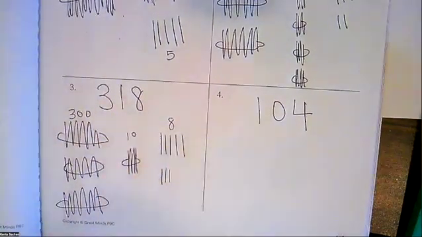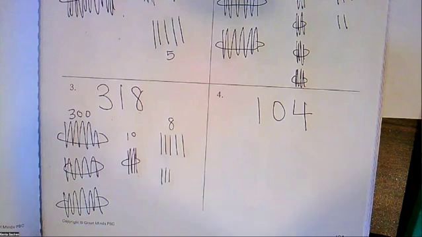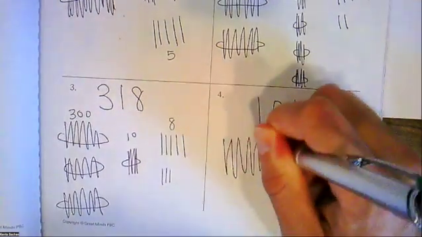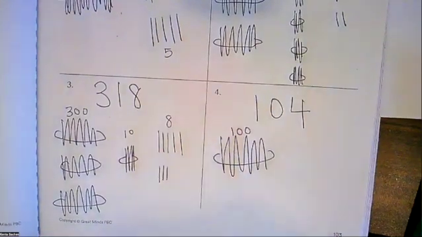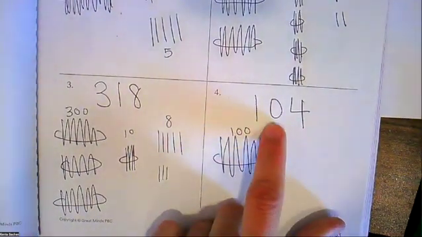Perfect. Number 4, it's a little bit tricky. Just a little bit. Jackie, how many 100 groups did you draw? Yeah, just 100, right? So we have 100. Did we draw any 10 groups? Well, this is tricky, right? There's a 0 here.